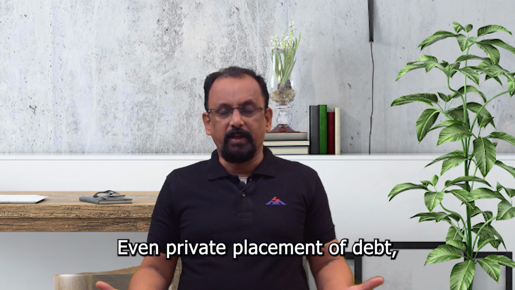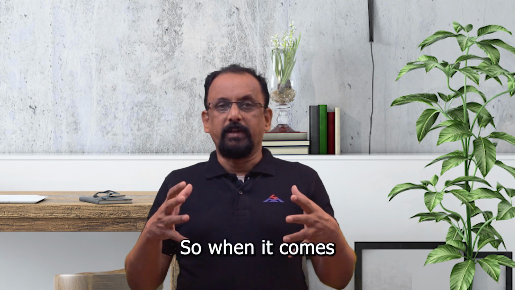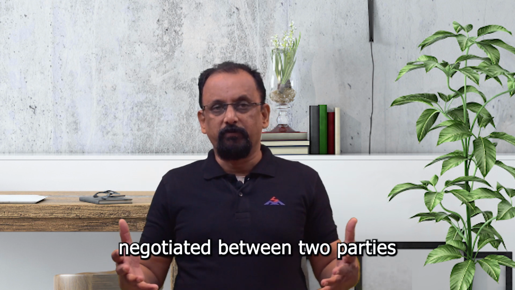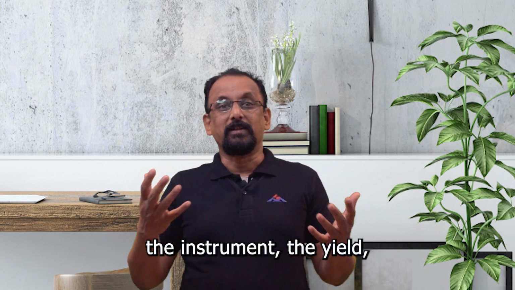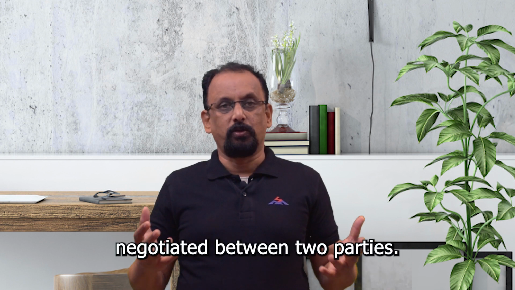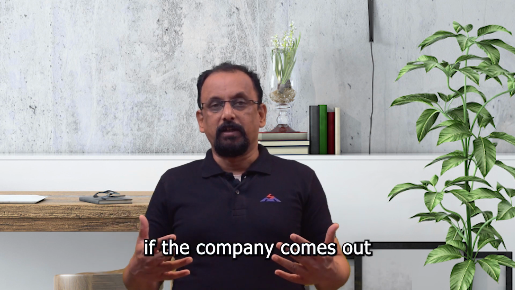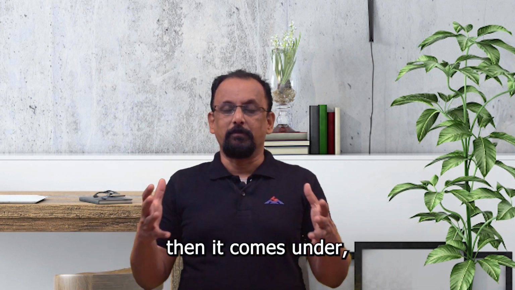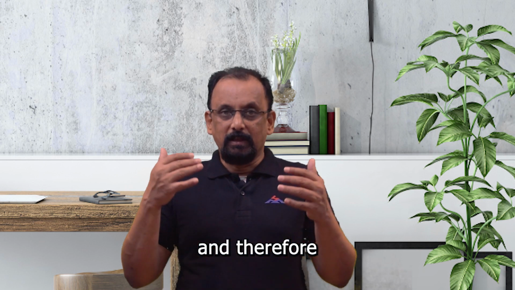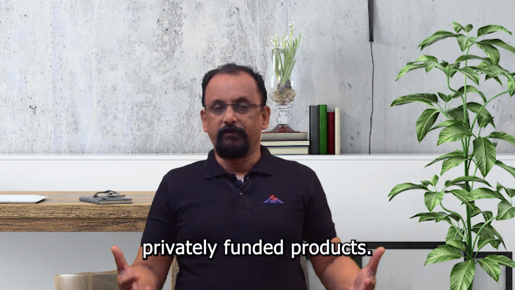Even private placement of debt, for example, we can call it a private source of credit. So when it comes to private sources, the deal is negotiated between two parties, and certain aspects of the deal, for example, the amount, the instrument, the yield, and any collateral, etc., are negotiated between two parties. As compared to this, there are publicly sourced credit products. For example, if the company comes out with a bond issue and offers it to the public through an offer document, then it comes under, let's say, SEBI scrutiny, and therefore the publicly funded products are scrutinized more closely by the regulators as compared to the privately funded products.